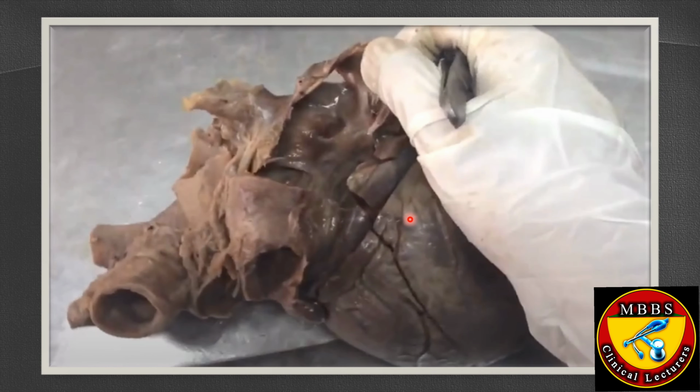Now you can see this is the right ventricle, or left ventricle, right ventricle posteriorly. Now this is the right atrium. This is the superior and this is the inferior pulmonary veins, and here again pulmonary vein opening. And here you can see this is the posterior smooth wall, and this flap, which is taken by this hand, is the anterior wall. So this is the anterior wall, this is the posterior wall. This is the left atrium.